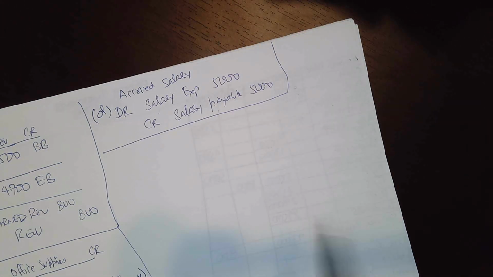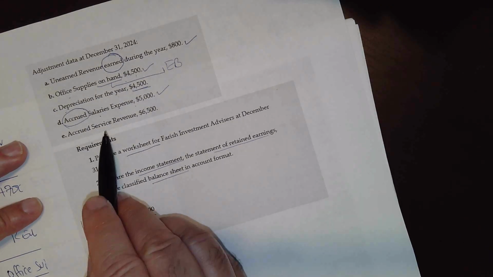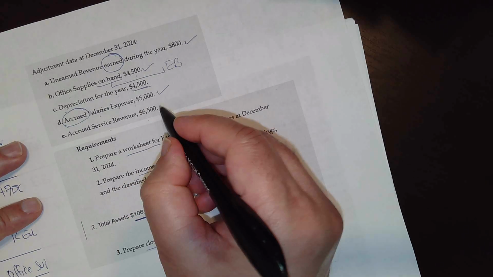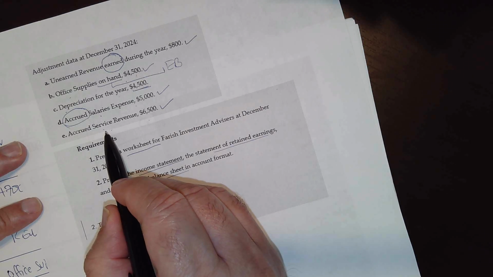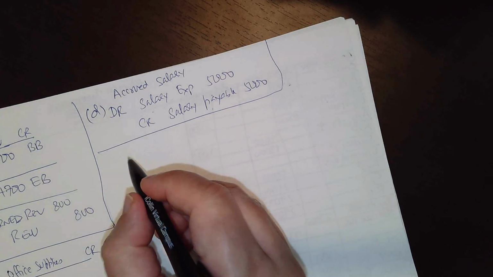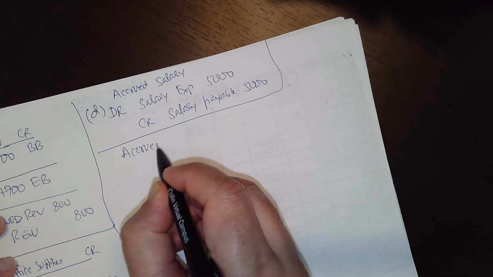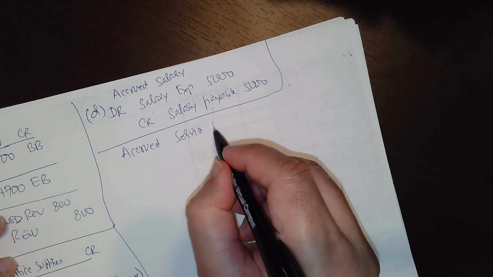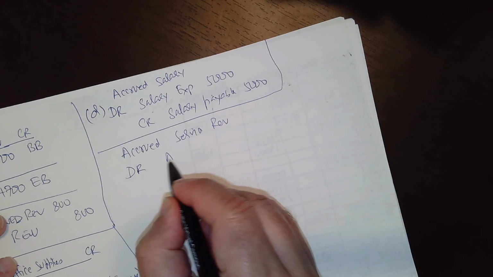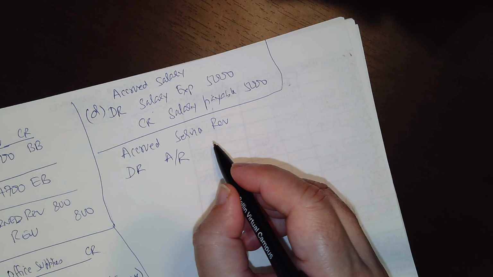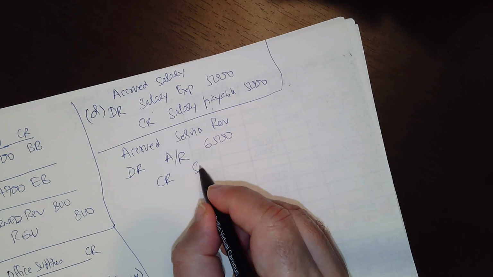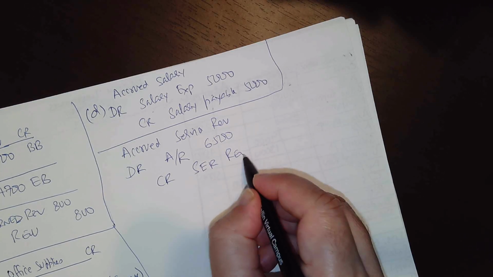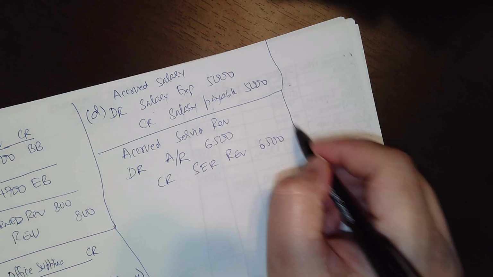All right, let's go to part E. Accrued service revenue $6,500. What does accrued service revenue mean? It means you have provided the service to your customers, but your customer hasn't paid yet. So accrued service revenue would be debit accounts receivable for $6,500, and you're going to credit service revenue for $6,500.